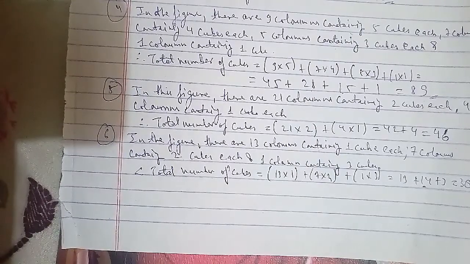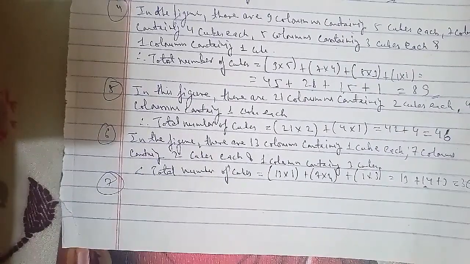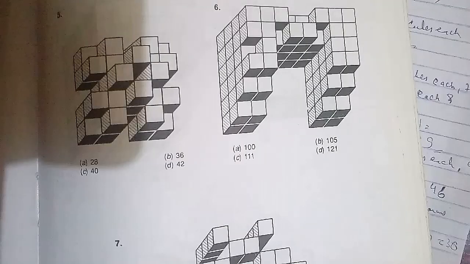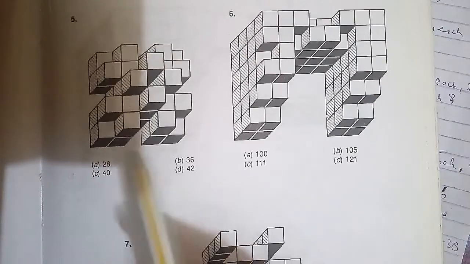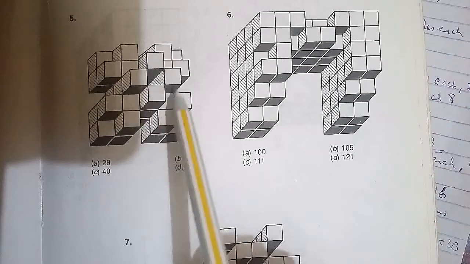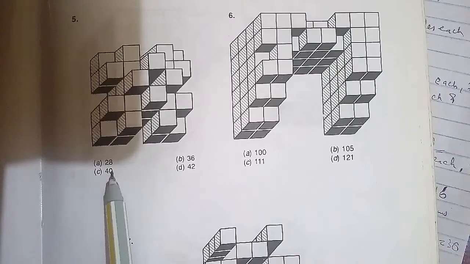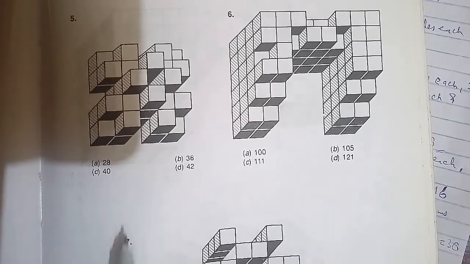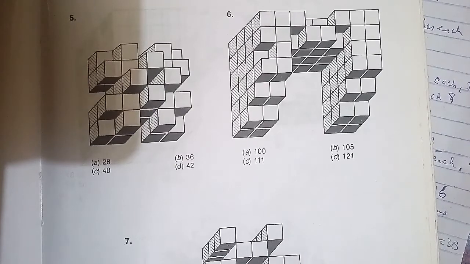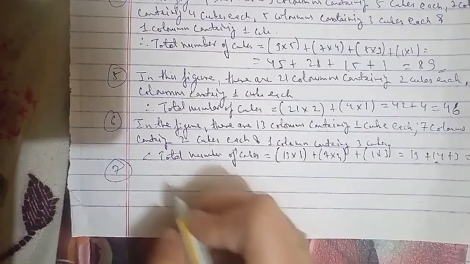The figure contains 4 columns of 3 cubes each, 12 columns of 2 cubes each, and 4 columns of 1 cube each, that we have to talk about.